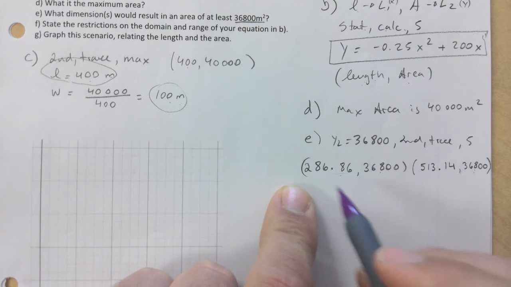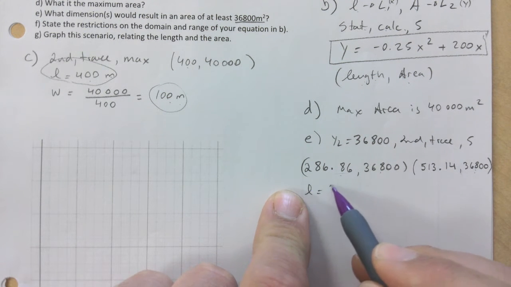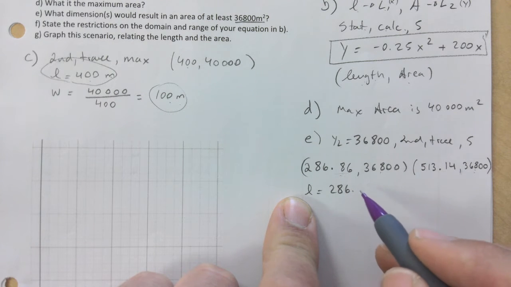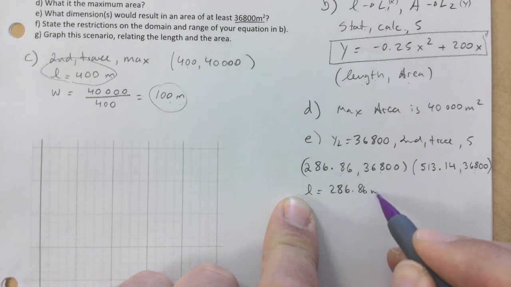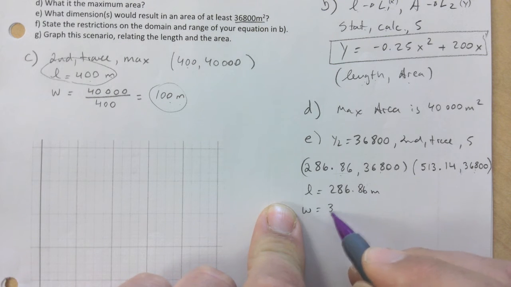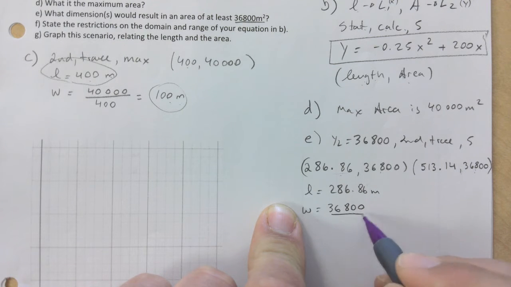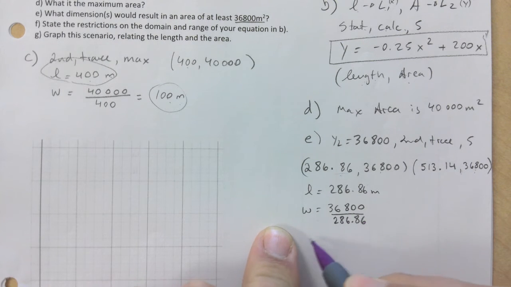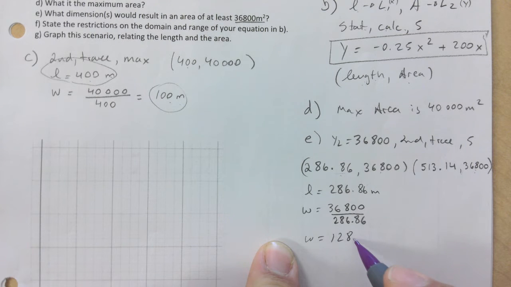So here, this gives me length is 286.86 meters, and width is just going to be 36,800 divided by 286.86. So width is going to be 128.29 if you round it.